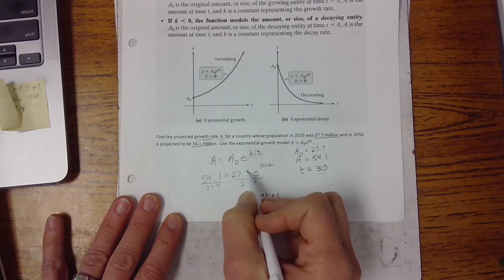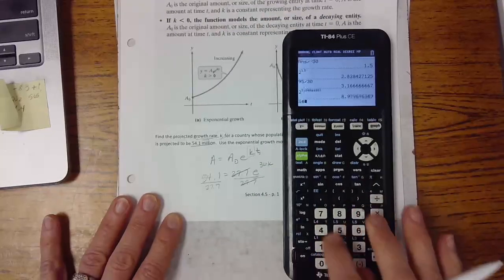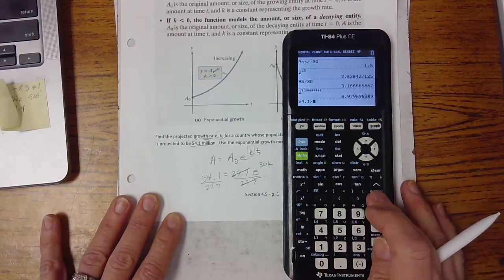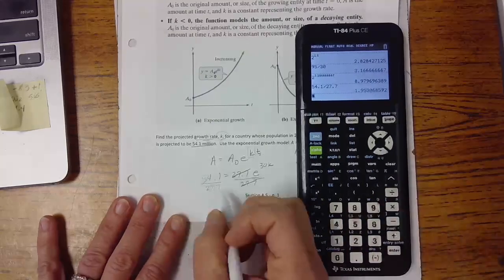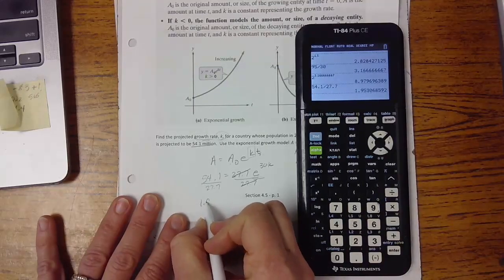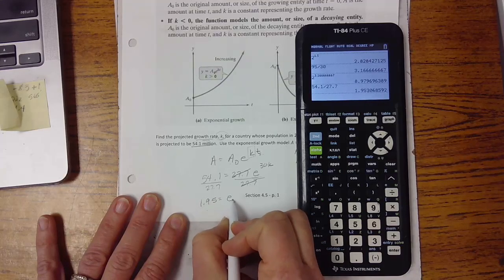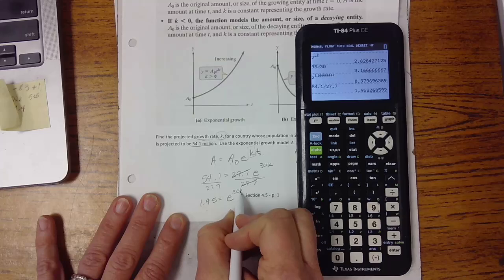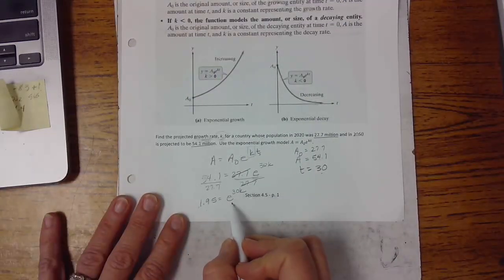And that cancels out. So I have 54.1 divided by 27.7, and so I get an amount of 1.95, which is equal to e to the 30k. Now to solve, I want to take the ln of both sides.